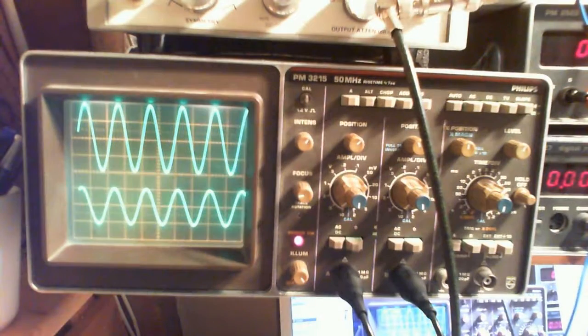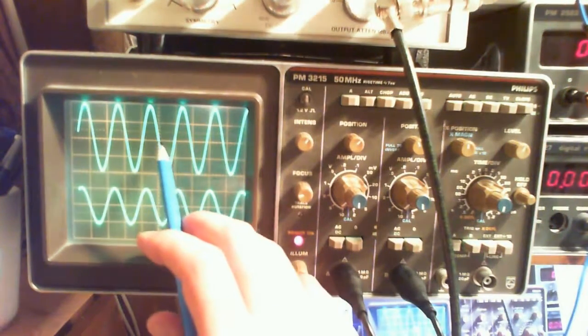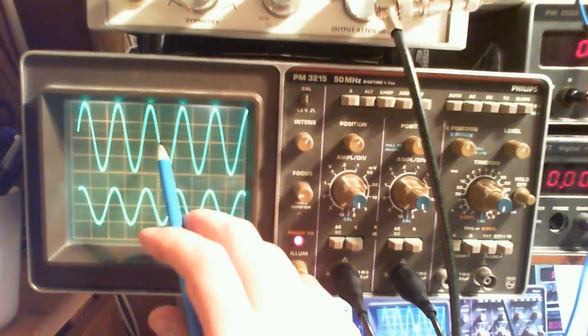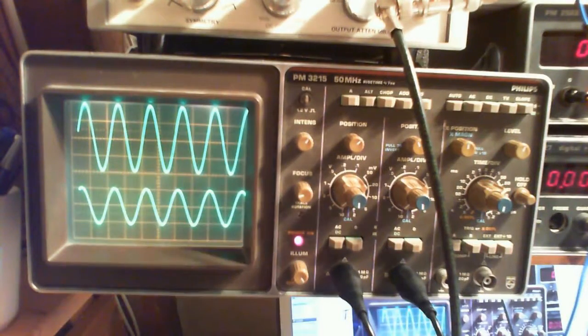Half a cycle is actually 180 degrees, right? So now I know that half a cycle over here, or 180 degrees, on this scale is 0.95 horizontal units.